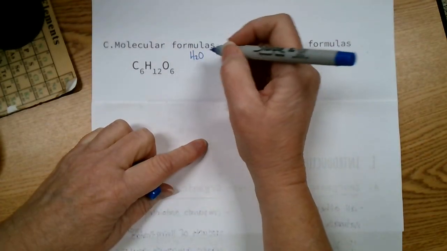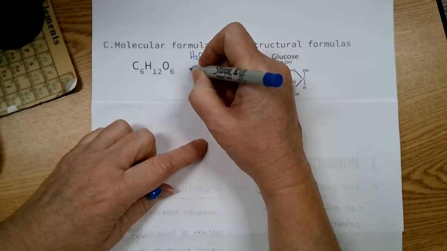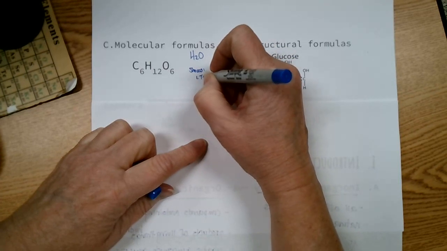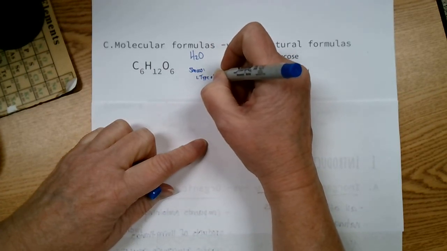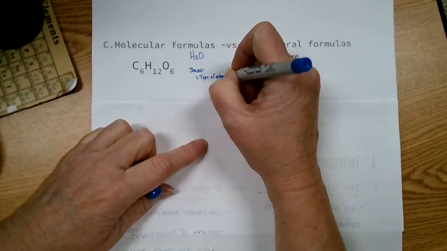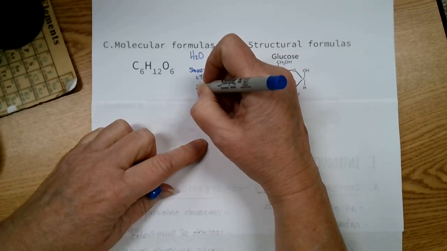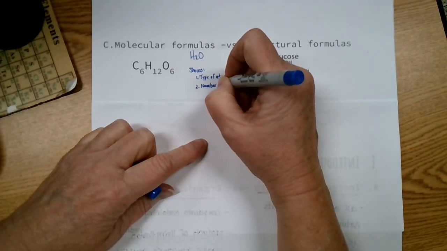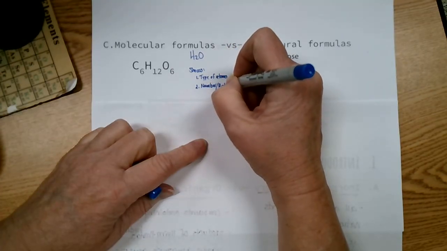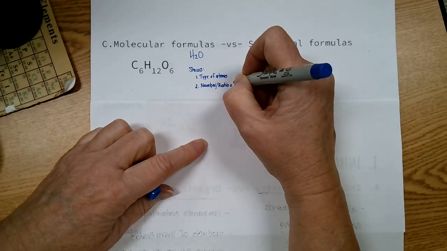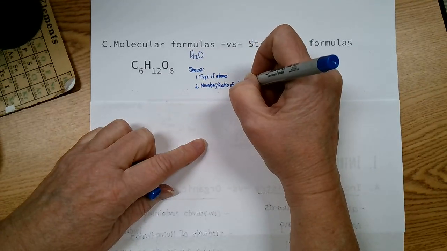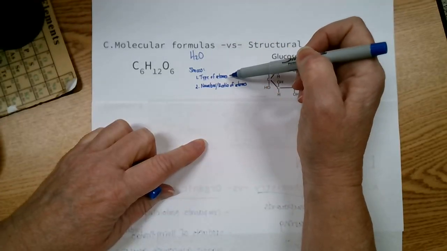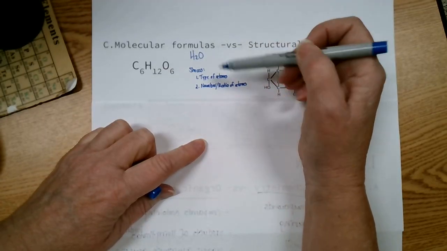But what does a molecular formula show us? It shows two things. It shows, one, the type of atoms, and two, it shows the number or ratio of atoms. So if we look at H2O, we know that there's hydrogen and oxygen, that's the types, and then we know it's a 2-to-1 ratio.